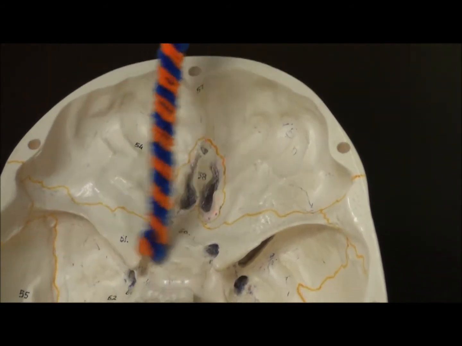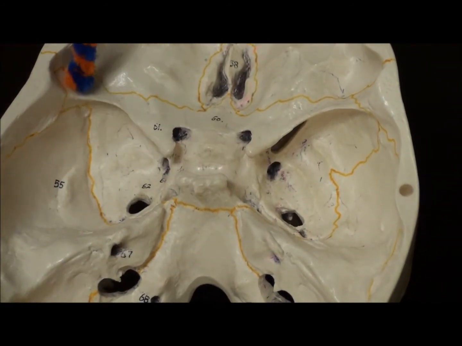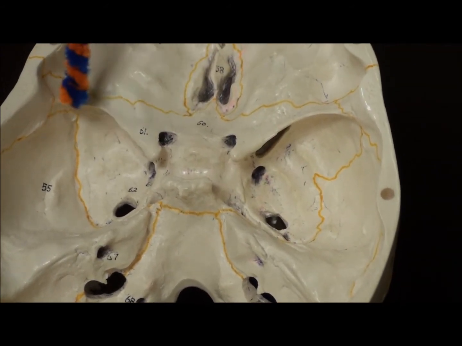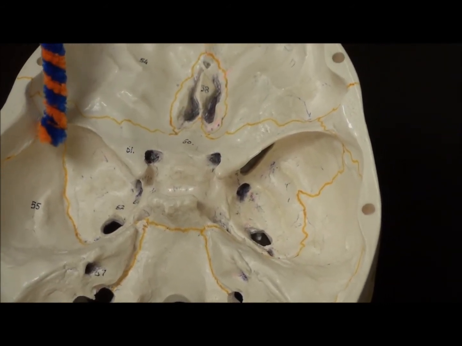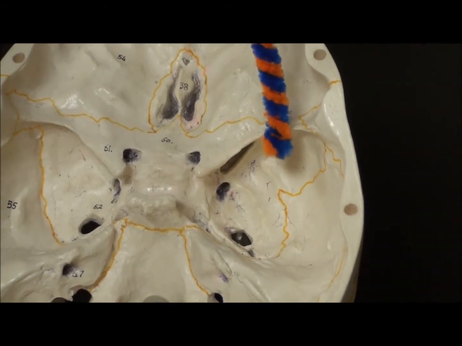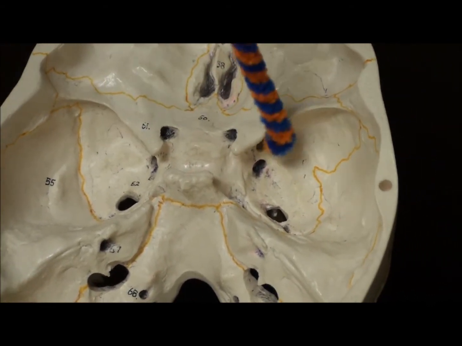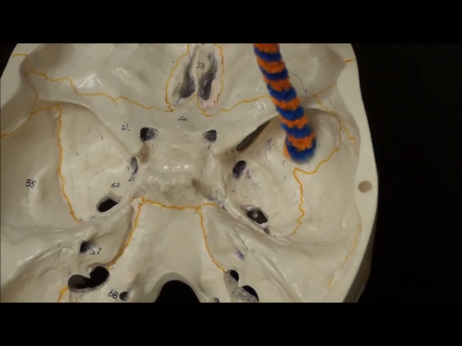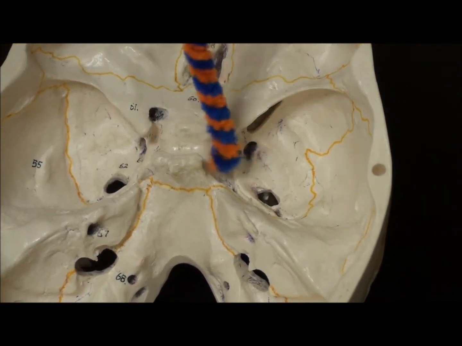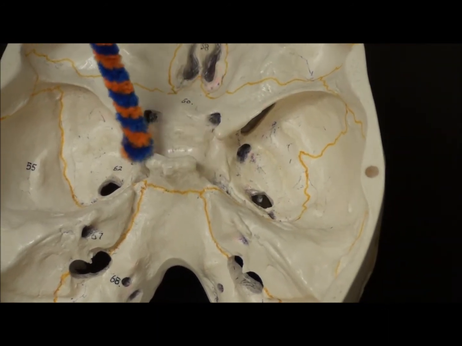We move down to this butterfly-shaped bone. This is the sphenoid bone. On the sphenoid bone, you have the lesser wings, the greater wings, this center dip is the hypophyseal fossa of the sella turcica, which is this area.